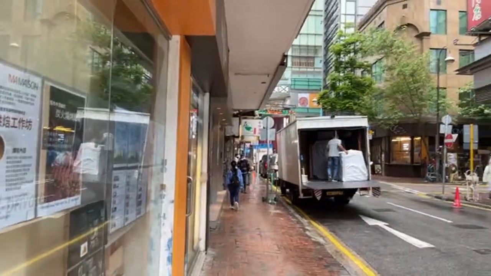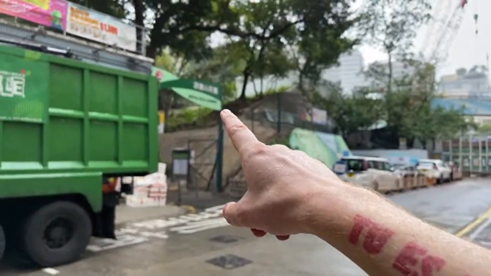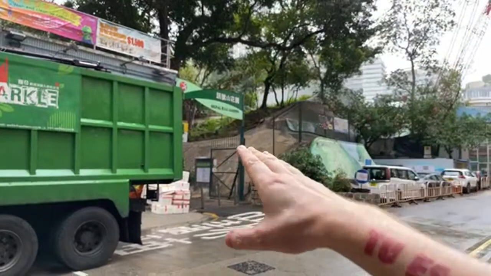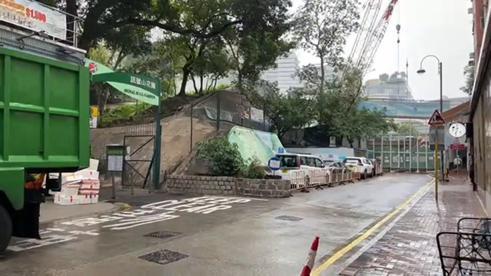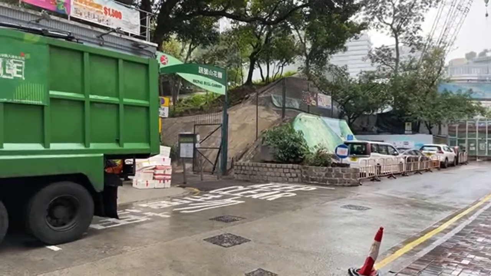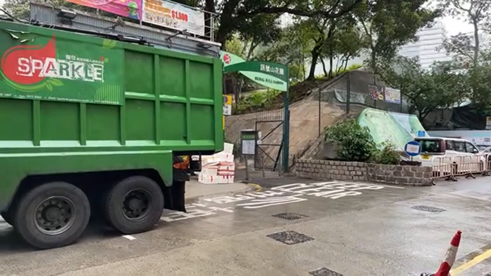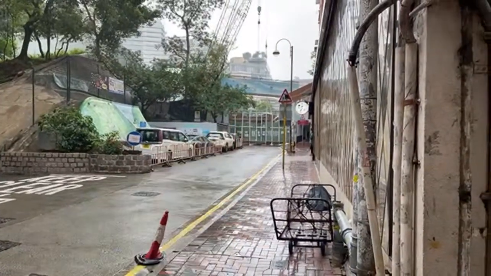Okay. So, over here is Signal Hill Garden. It's a really steep garden, but it gives you a view of the waterfront. So, I think it's probably best if that's where I go and end it there, or go to the other K11.